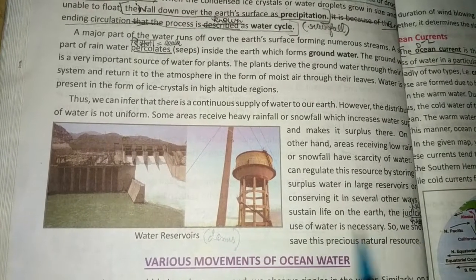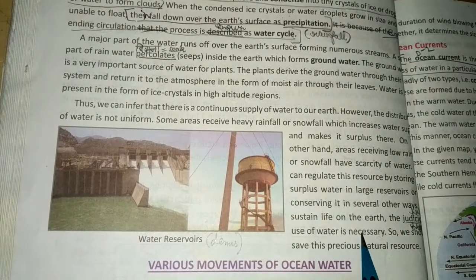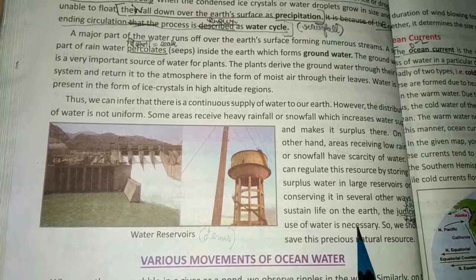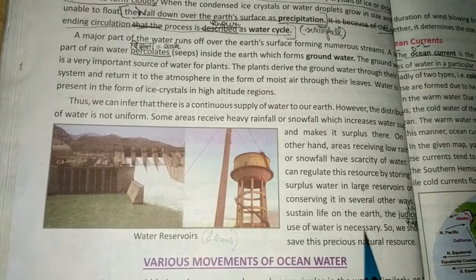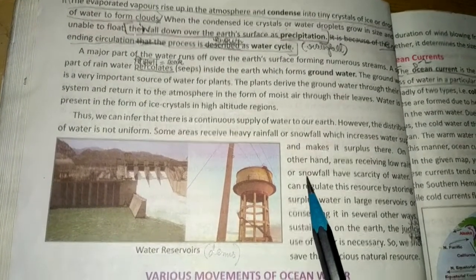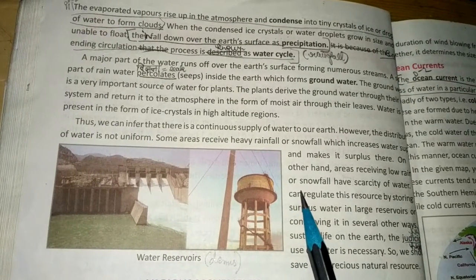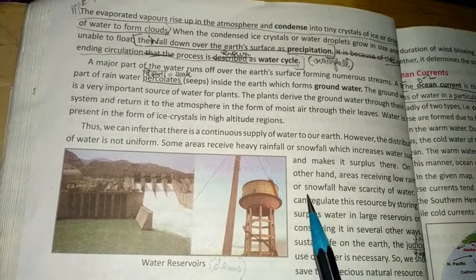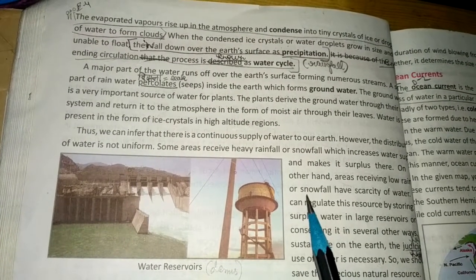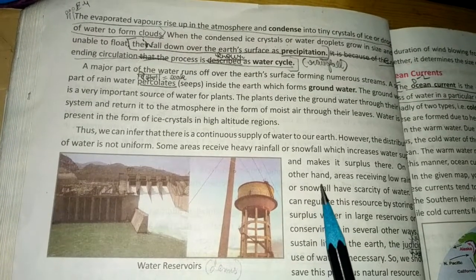The judicious use of water is necessary. Exactly, the proper and rational utilization of water is a must, and we should always remember all those things. So we should save this precious natural resource. So this was all about today's topic, that is the process of water cycle and what exactly its uses are, and the concentration of the water wherever the heavy rainfall is there and wherever the low rainfall is there.